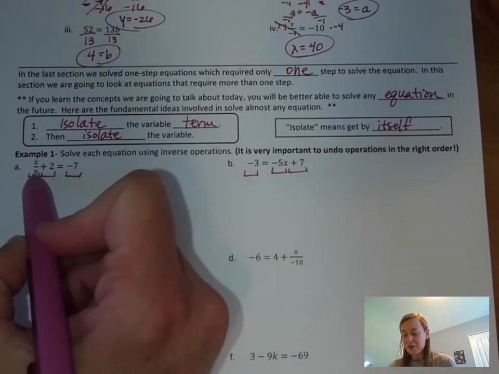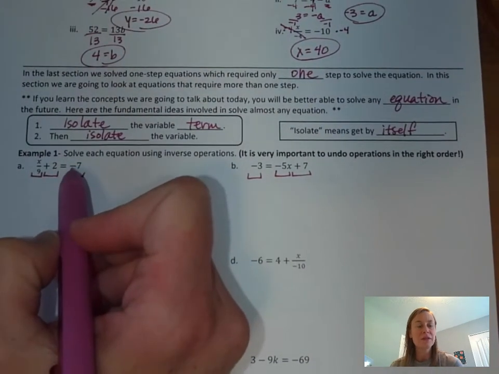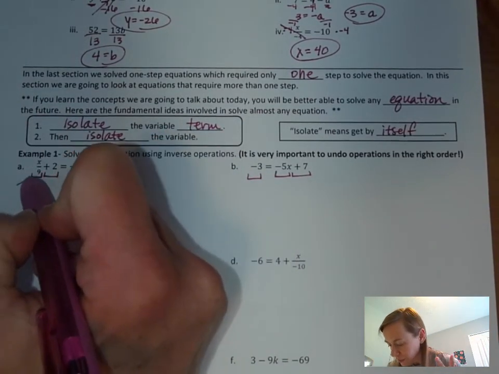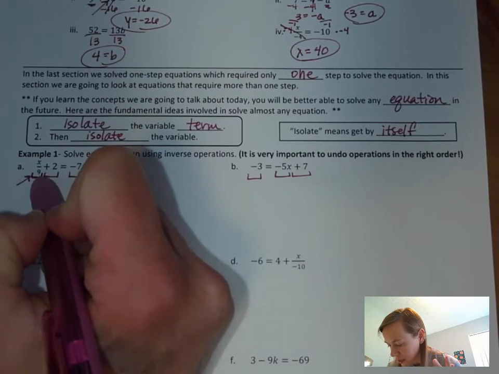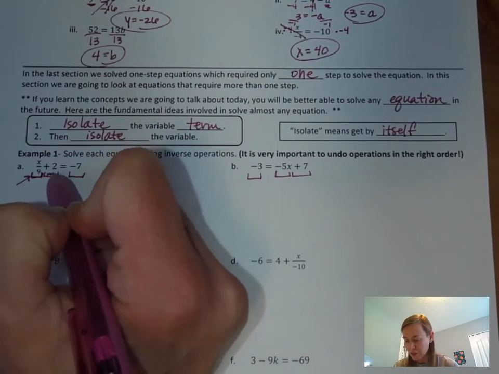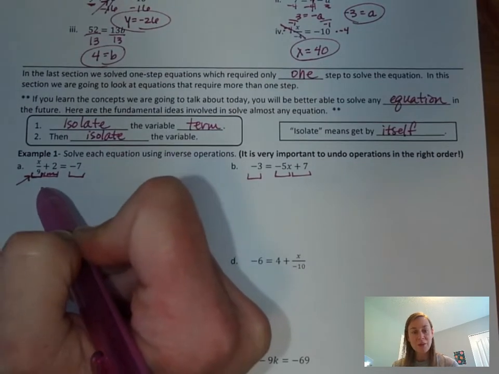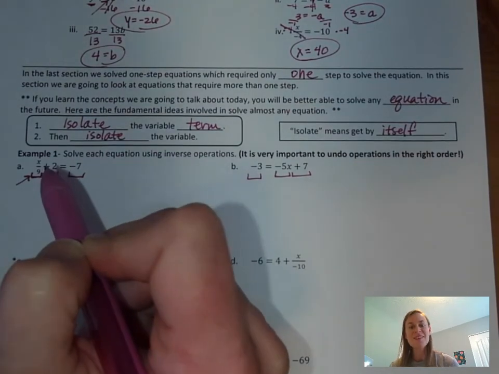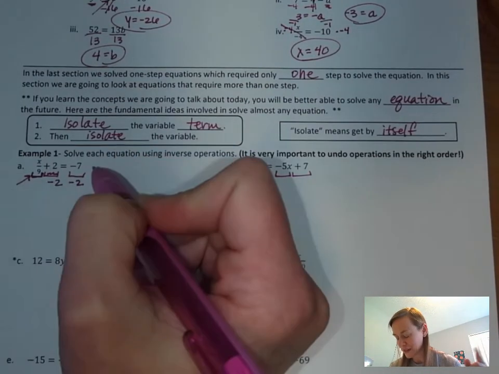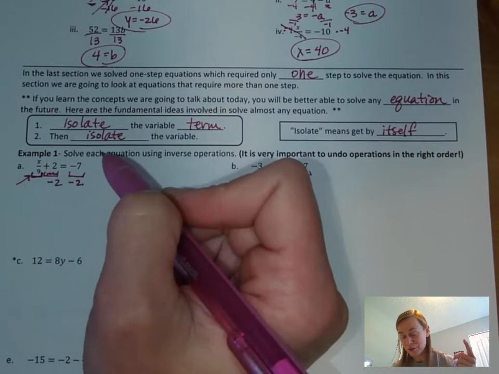We have x over 9 plus 2 equals negative 7. Now we want to isolate the variable term. So the variable term is this one right here. We want to isolate that first, which means we need to get rid of this plus 2. How are we going to get rid of the plus 2? We're going to do minus 2. Good. Just like we did a couple days ago, we're going to do the opposite of adding, which is minus.